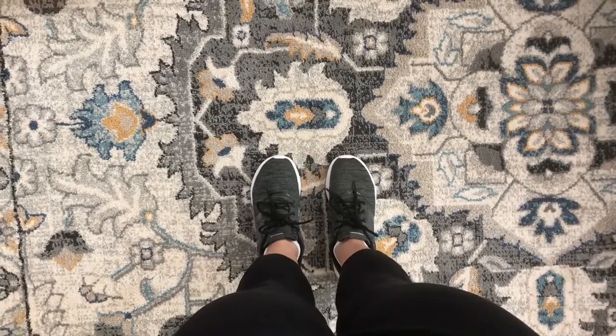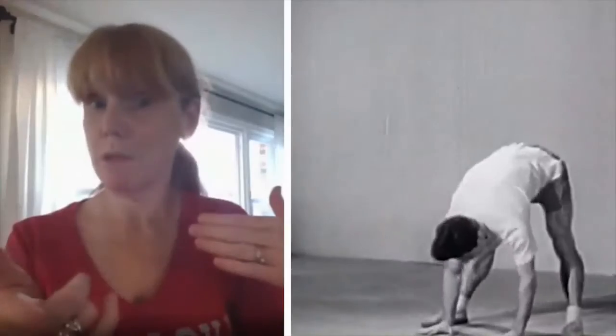Our first simple stretch is to touch your toes. Yes, those toes, way down there.